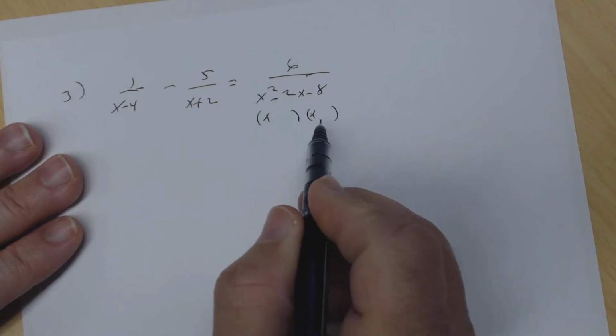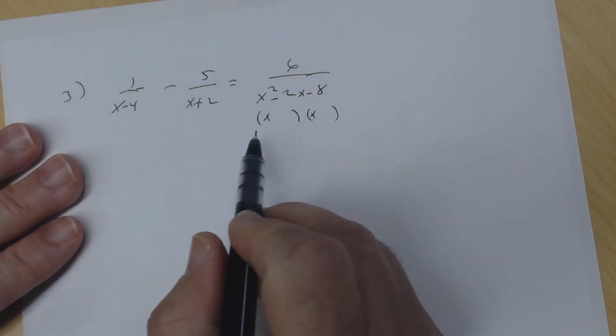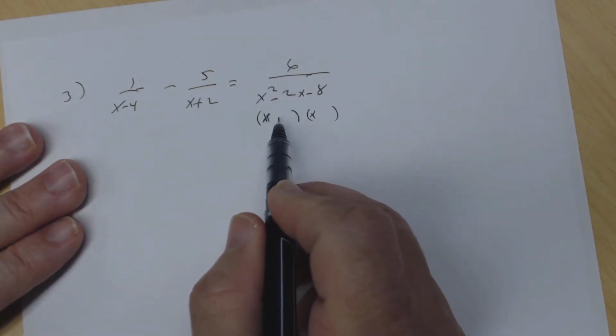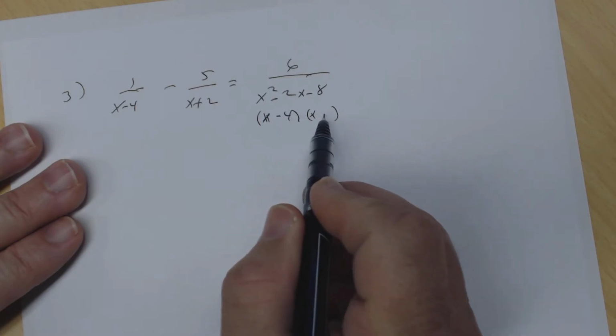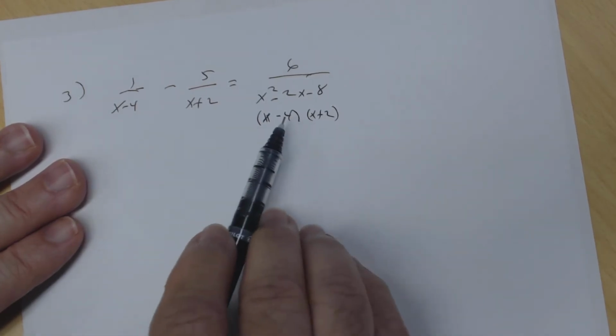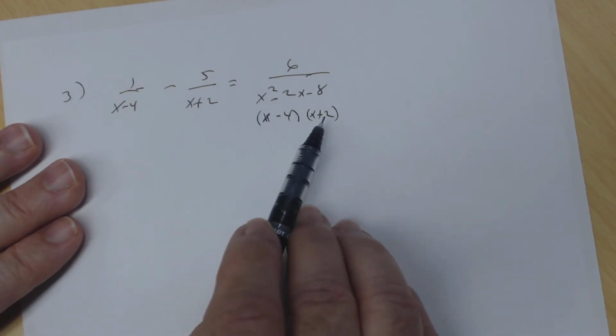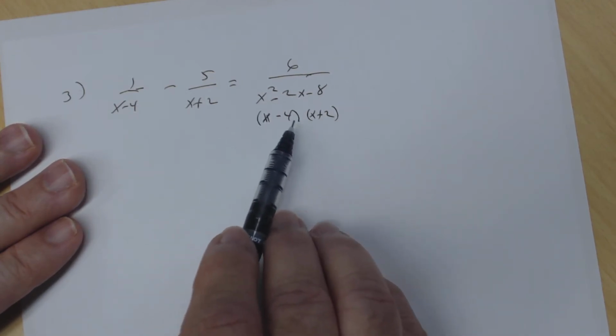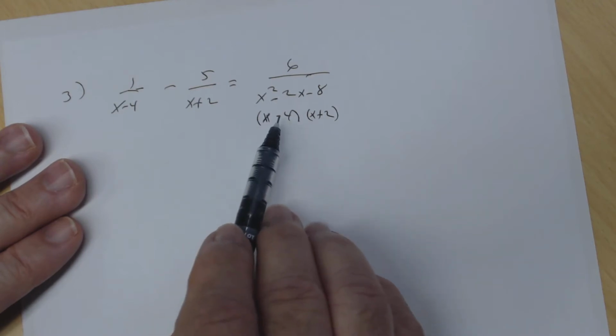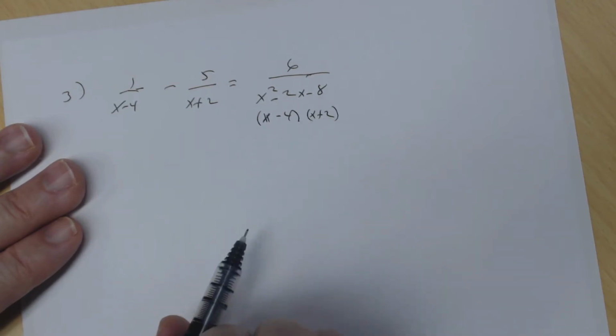That's going to be x. Remember, use the reverse FOIL. And that's going to be x minus 4, x plus 2. And always check yourself. X times x is x squared. Remember the FOIL. The outer is 2x. The inner is negative 4x. And when I add them up, I get negative 2x. And negative 4 times a positive 2 is a negative 8.